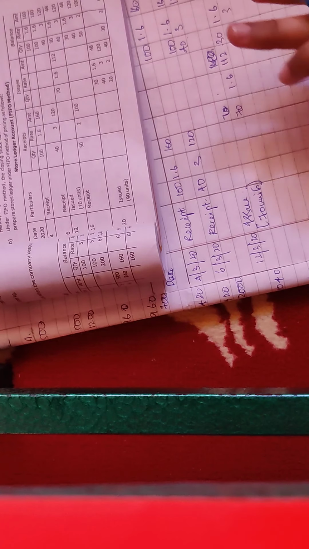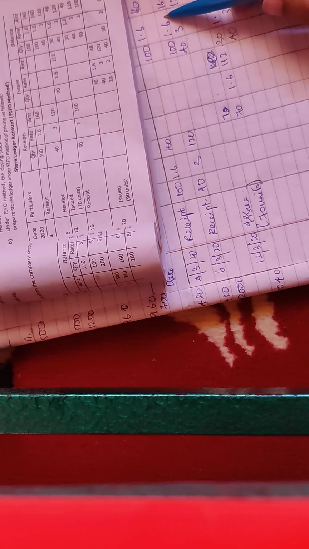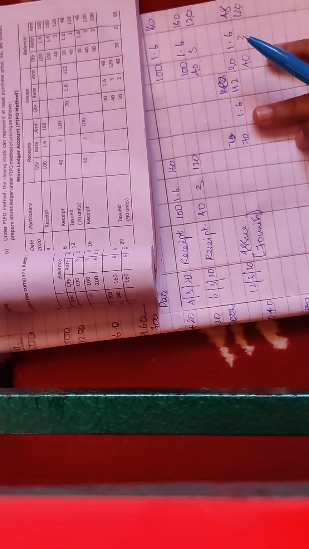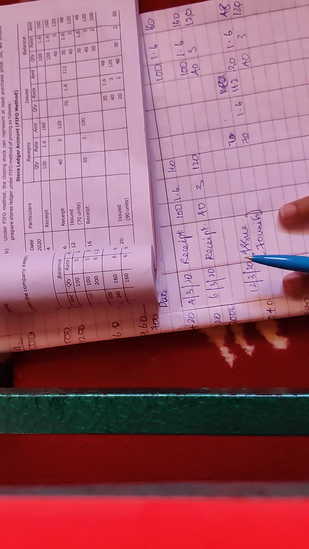Please be careful. Like how I got confused, even you can also get confused, so be really careful. From your issues, you will issue at the rate which is given in the balance only, not on the value or the rate. You don't have to find out the rate for issues.